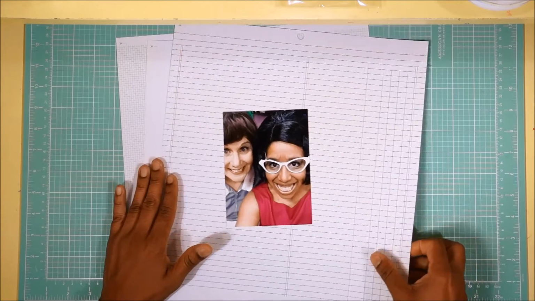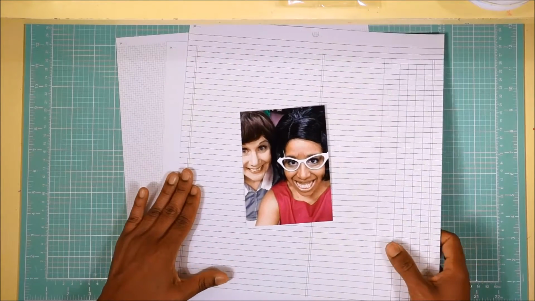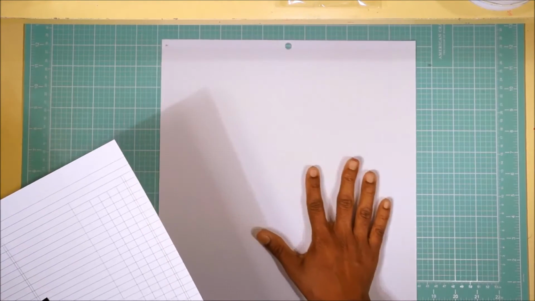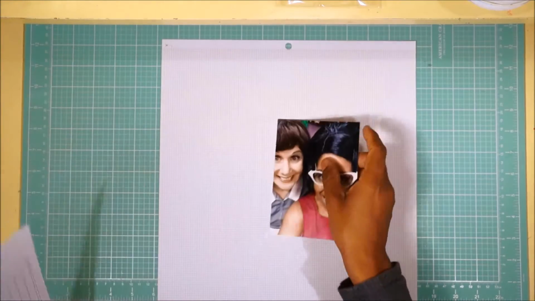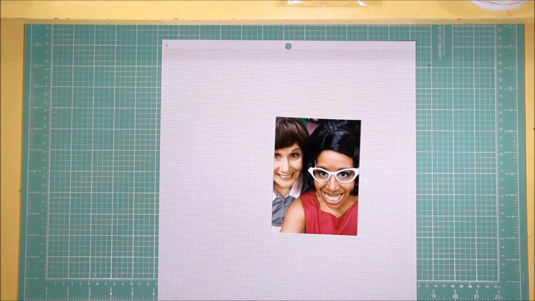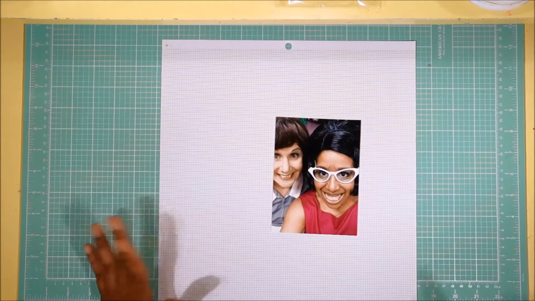So I think I'm going to use, as much as I love the ledger, I think it's just a little too much and it takes away from the white. And I love this graph paper, because it's still got a lot of white. And when it's next to a sheet of all white paper, it's going to look really cool, especially if I decide to use it to frame the other paper stuff that I'm going to use.